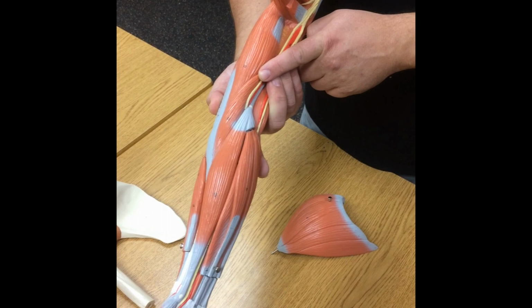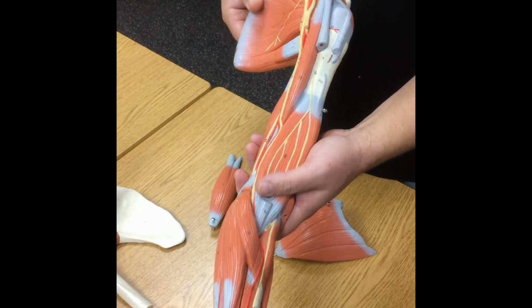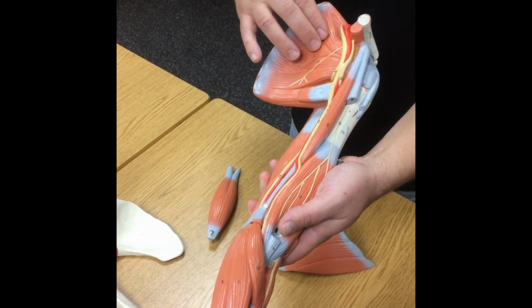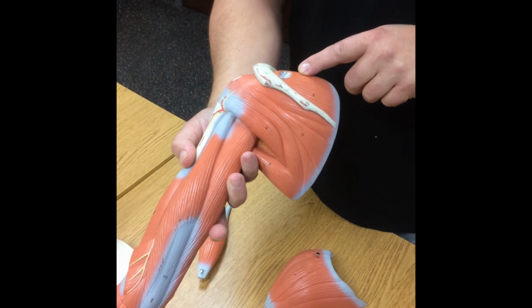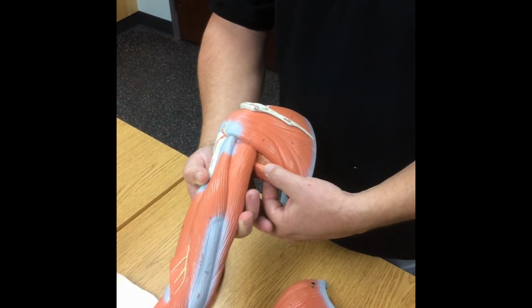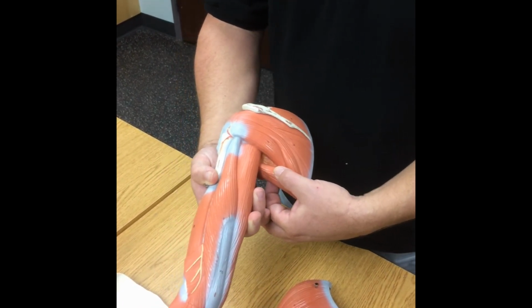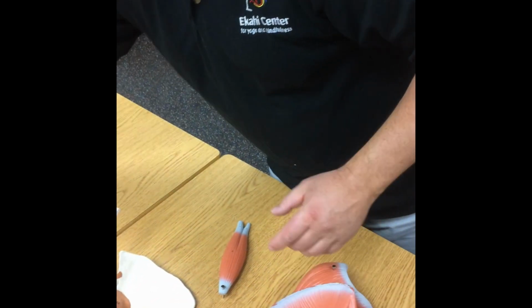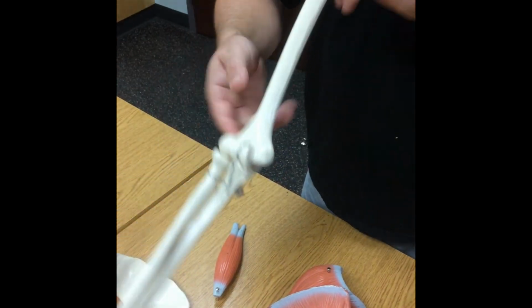Moving laterally, we can see the lateral head of triceps, the long head of triceps, and the medial head of triceps. Turning around to just review the muscles of the rotator cuff: subscapularis, supraspinatus, infraspinatus, and teres minor. Teres major not part of the rotator cuff down here.